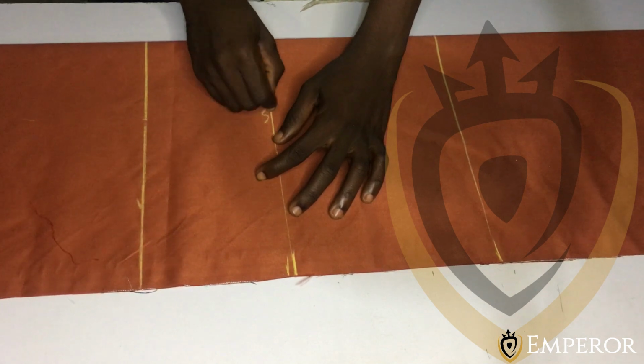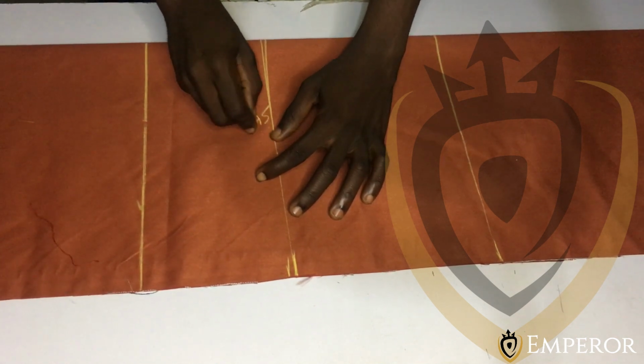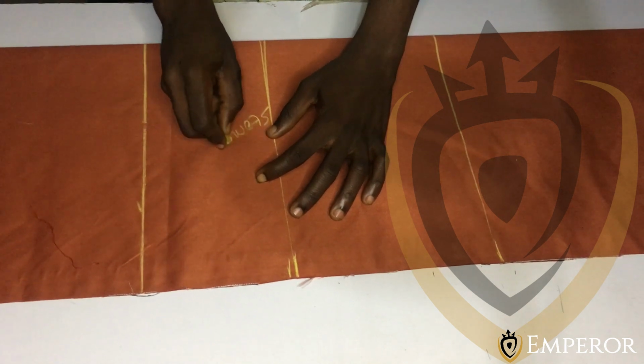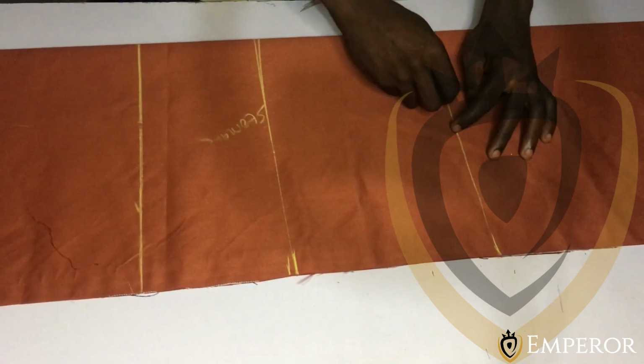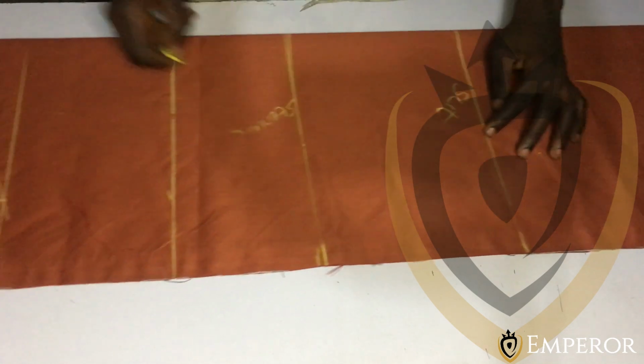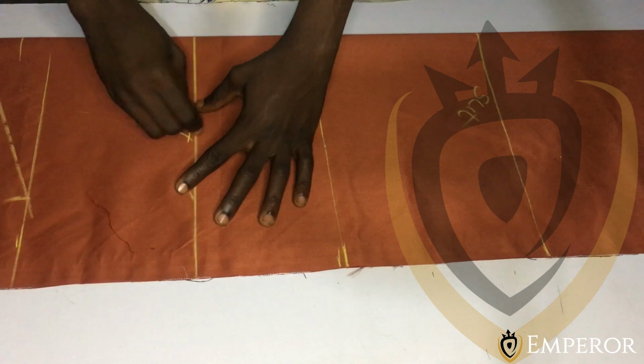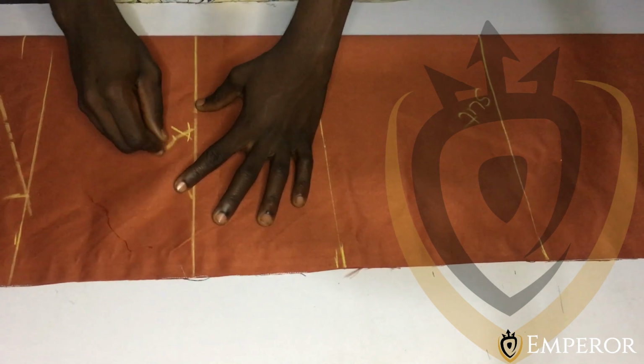So like I said earlier, there's no fixed method or fixed way of cutting clothes. There are a lot of methods. So you might come across another different method aside from this one. That doesn't mean the other method is wrong. So that's our slit line. So this is our armhole line.